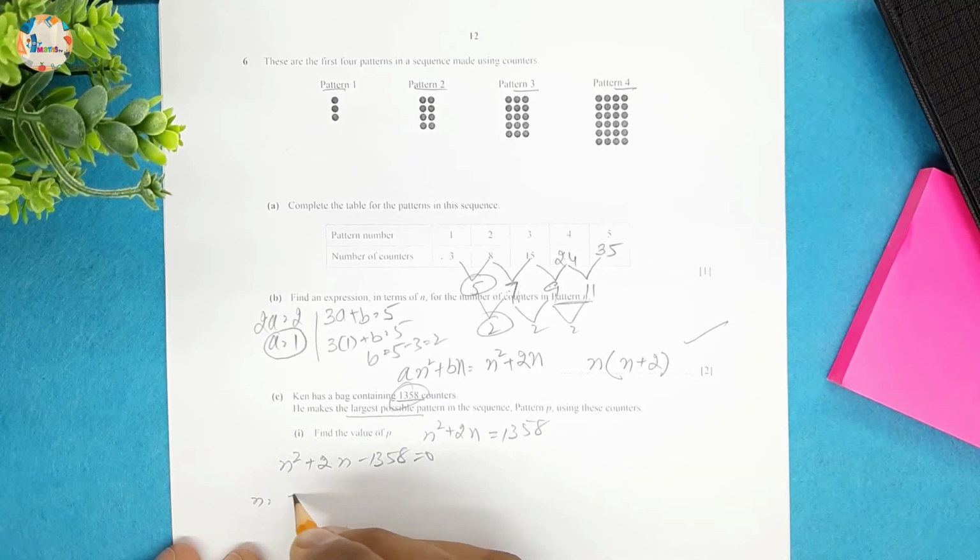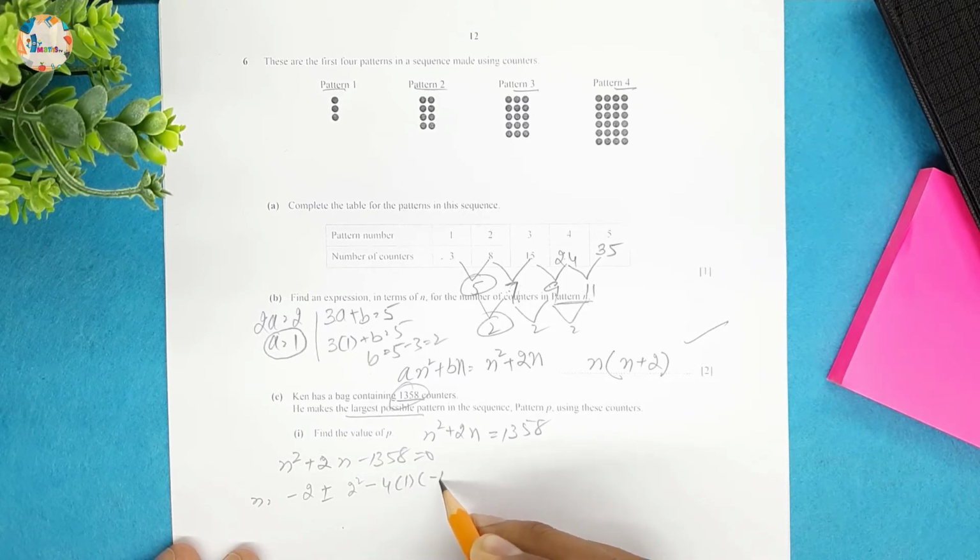We can write n is equal to minus b, which is minus 2, plus minus the square root of b squared minus 4, a is 1 and c is minus 1358, all over 2a, and 2a means 2.